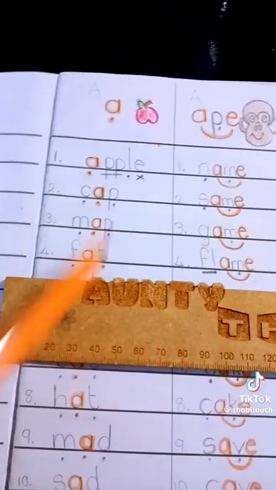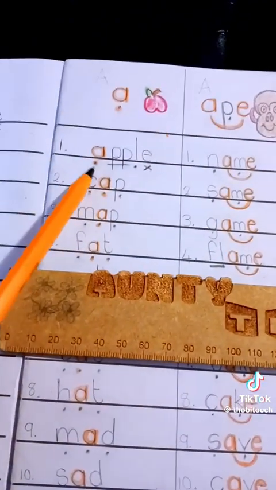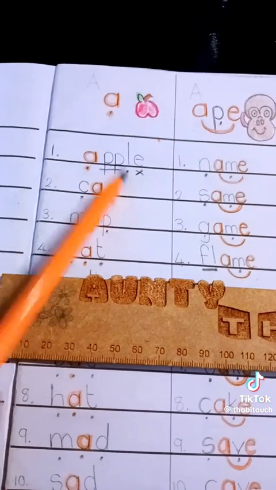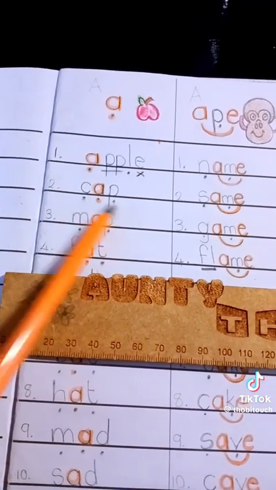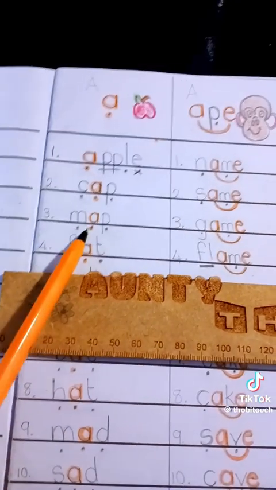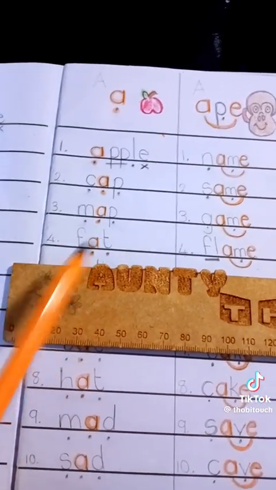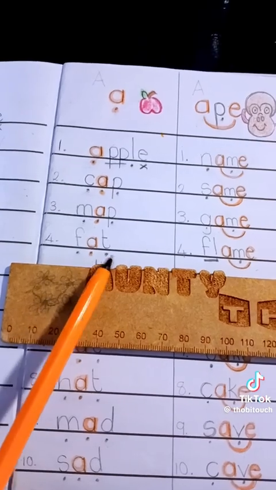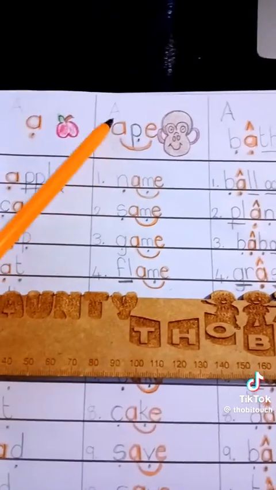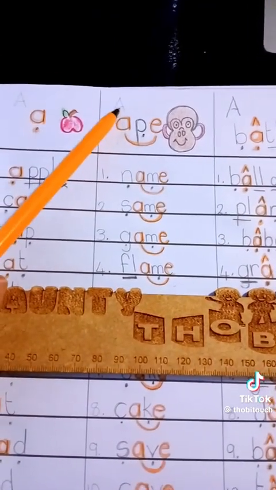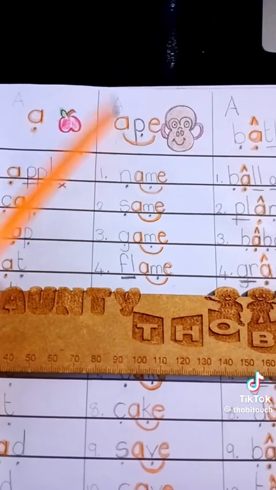Okay, let's look at the A for apple sound. Apple. Cap. Map. Fat.